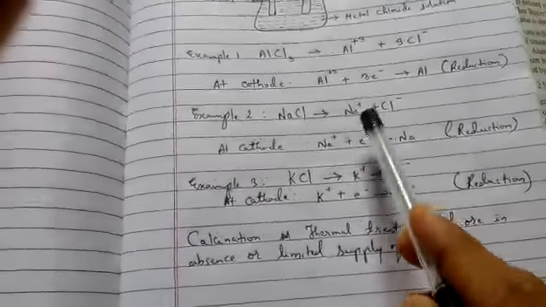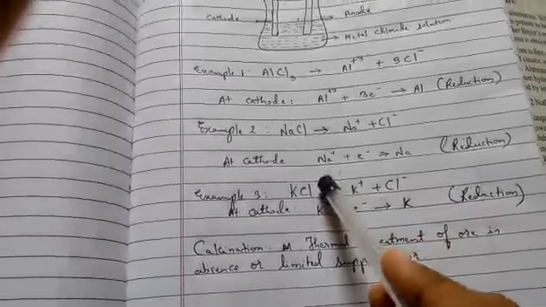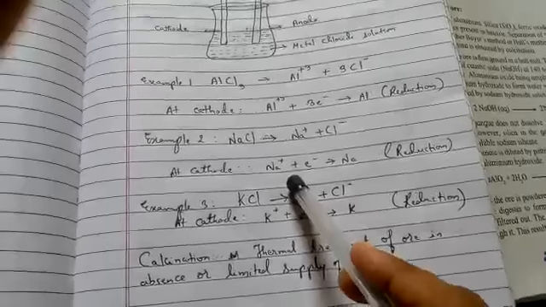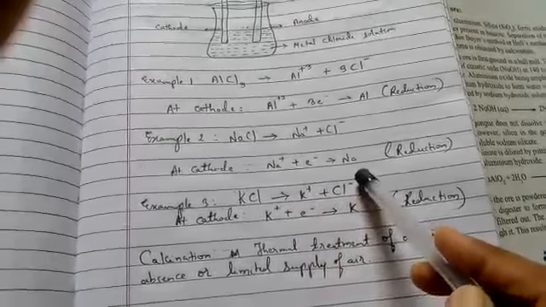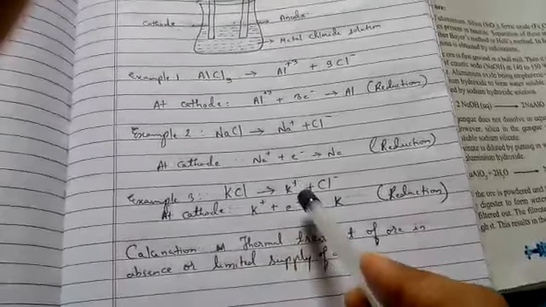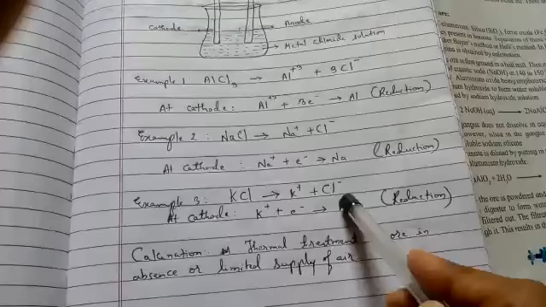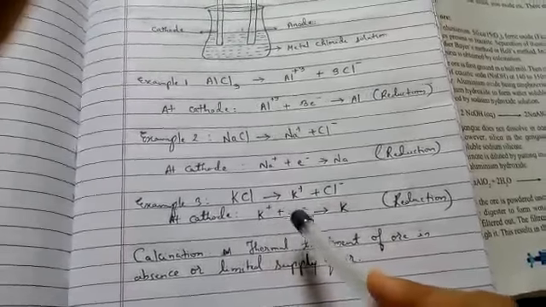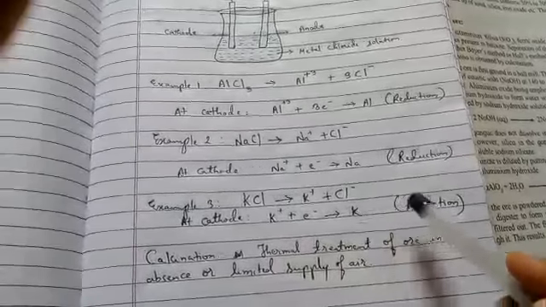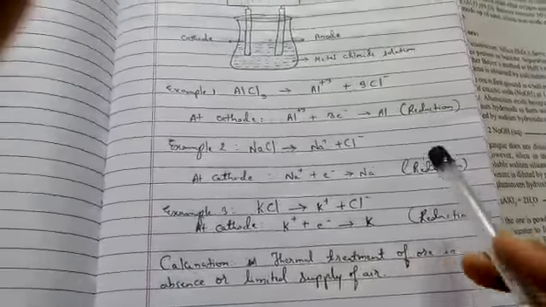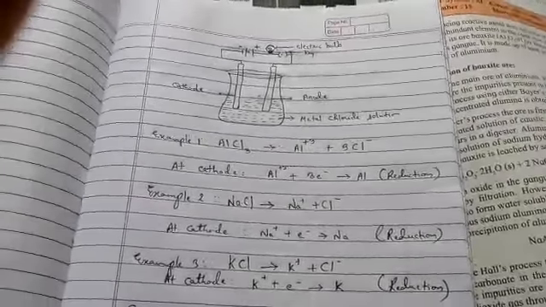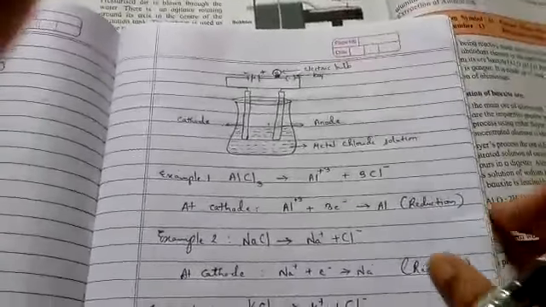If you are taking NaCl, dissociation will take place like this, and then at the cathode the following reaction will take place. The sodium cation will gain one electron, it will be reduced and will form sodium metal. Then potassium chloride will first dissociate to form potassium ion and chloride ion. Then that potassium ion will gain its lost electron and will form potassium metal. That means again the reduction will take place at the cathode. So like this, the electrolytic reduction takes place and the metals are obtained at the cathode.